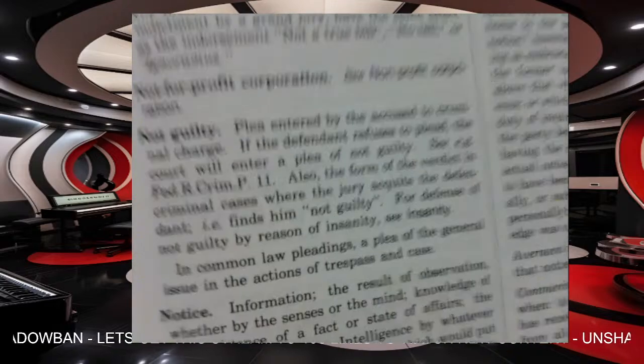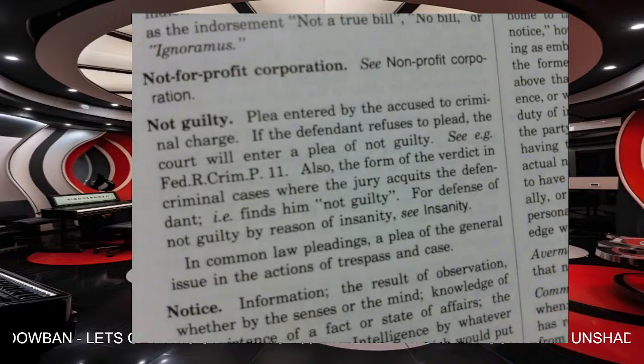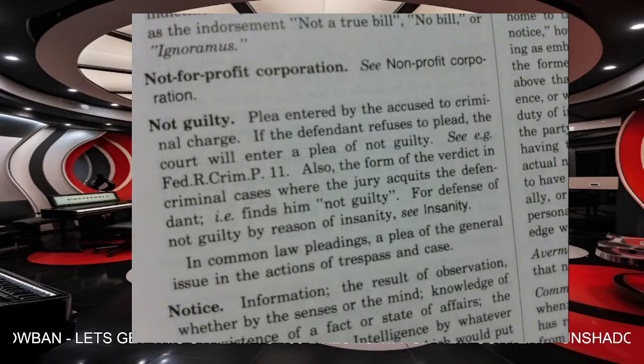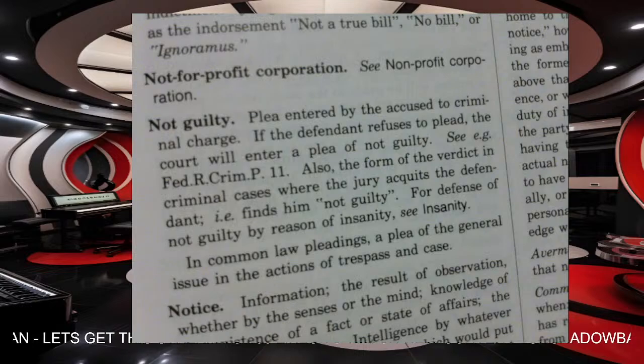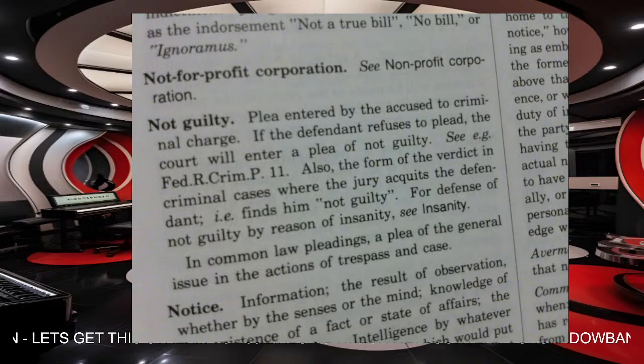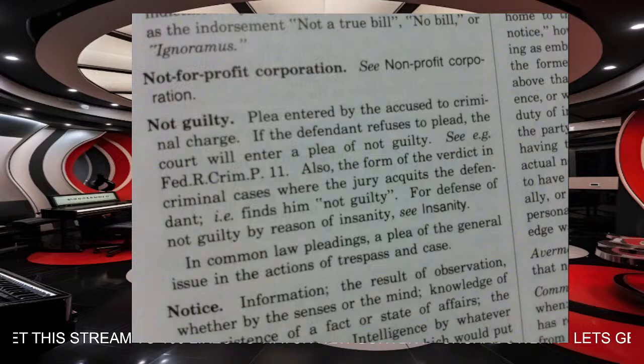Alrighty, not guilty. Plea entered by the accused to a criminal charge. If the defendant refuses to plead, the court will enter a plea of not guilty. Also, the form of the verdict in criminal cases where the jury acquits the defendant and finds him not guilty. Defense of not guilty by reason of insanity.